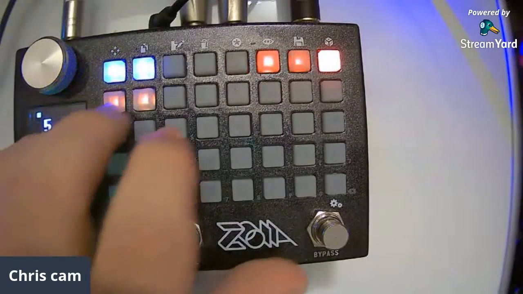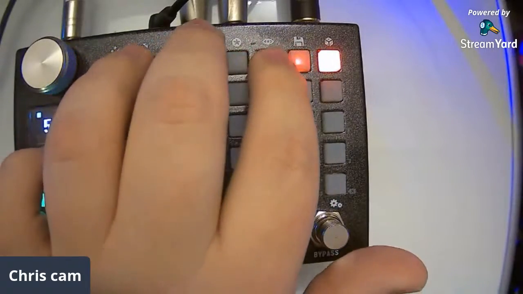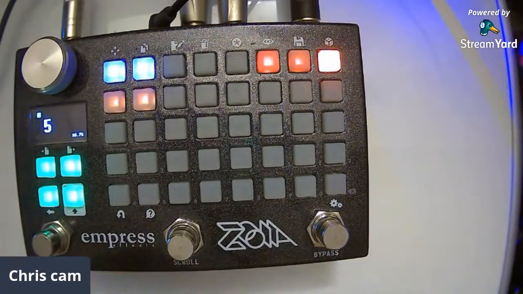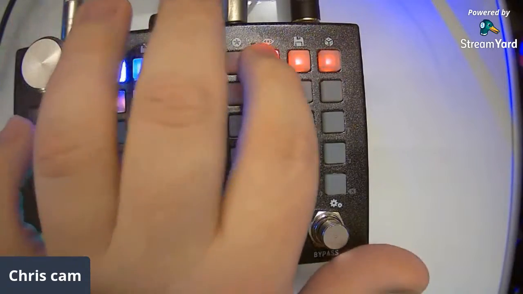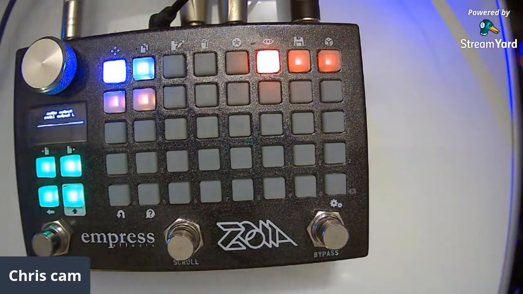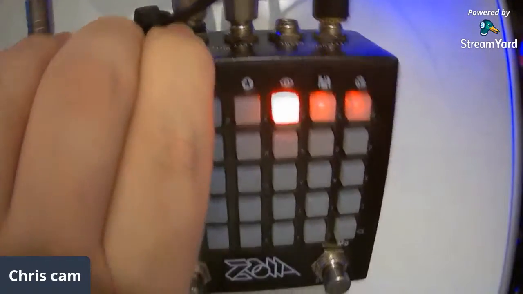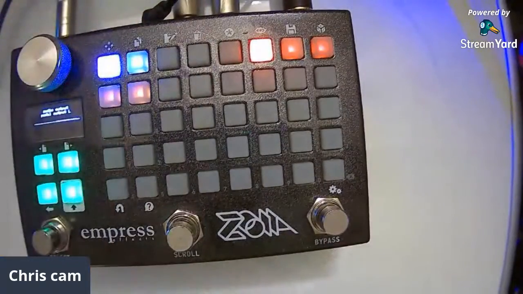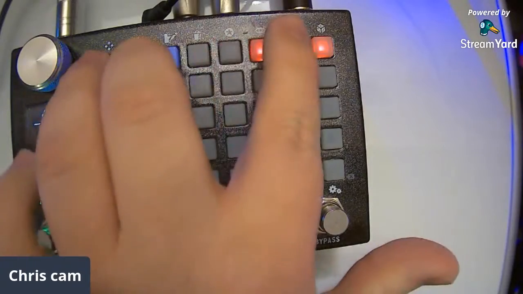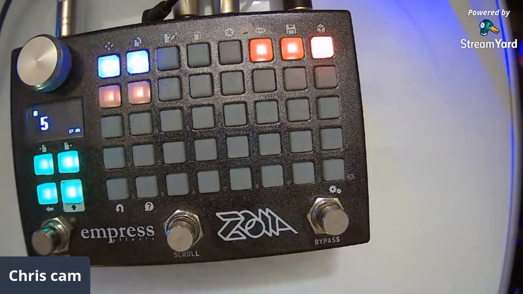Well, that's weird. What's going on with you, interface? Okay.